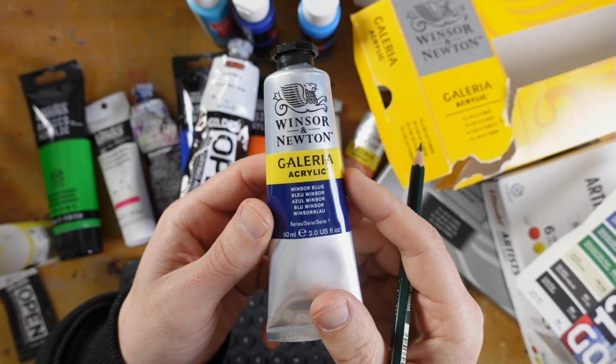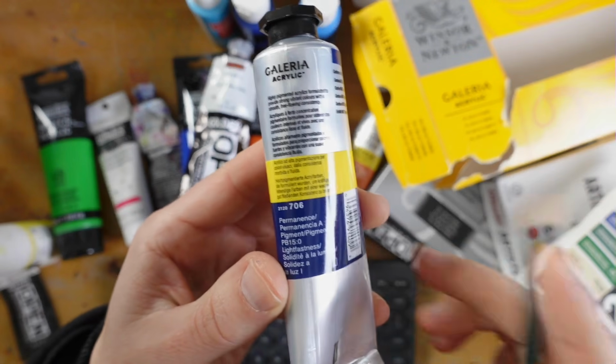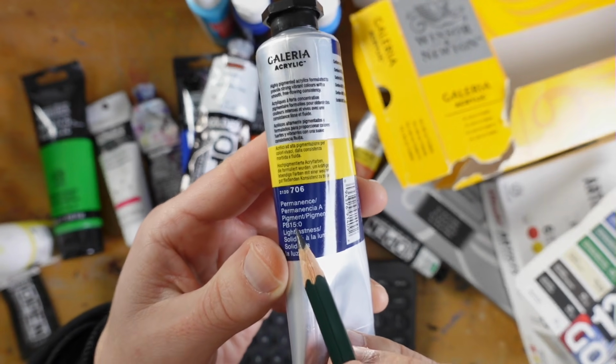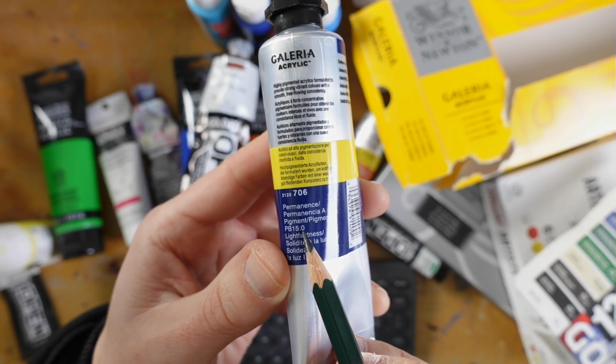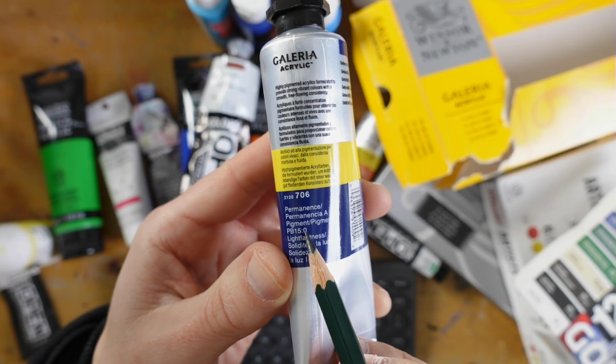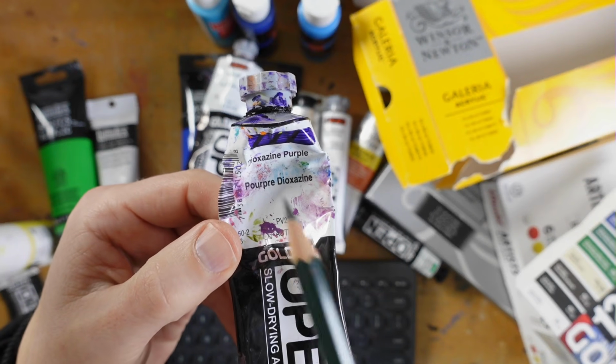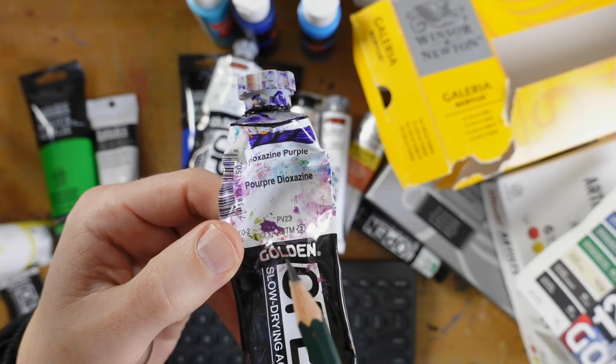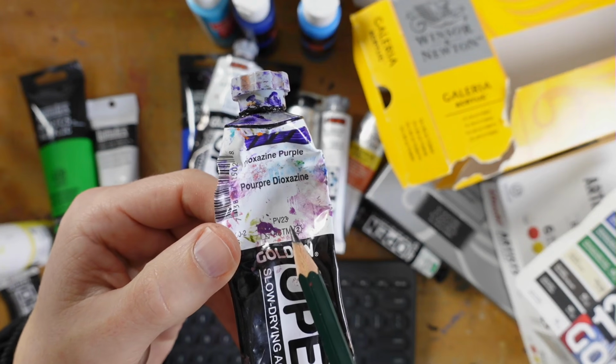Another example is Winsor Blue from Winsor & Newton. If you look on the back, it says PB15:0, and we know from the other examples that this is phthalo blue red shade. And I already mentioned this example of dioxazine purple being the same as carbazole violet, which is PV23.